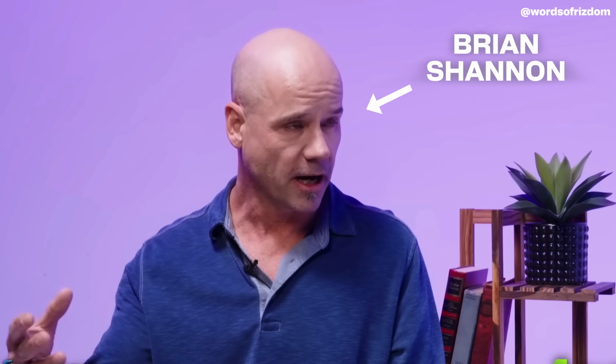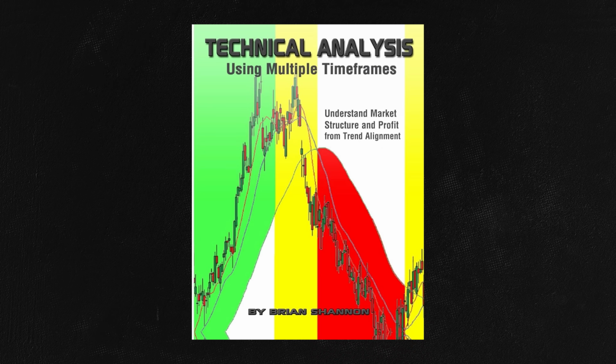What aligning multiple time frames does is it gets more and more traders on your side. I want every player across every time frame to be thinking the stock is a long if I'm long, or every player thinking the stock is a short if I'm short. Brian Shannon has a fantastic book on this concept, Technical Analysis Using Multiple Timeframes, which I read in college. So overall, I love this point that Tori made.